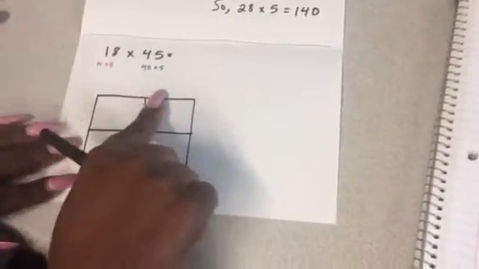That's going to cause me to end up with 4 squares. That's 2 horizontally for the 10 plus 8, and 2 vertically for the 40 plus the 5. Now I'm going to go ahead and write that: 10 plus 8, and here we have our 40 plus our 5. These are the parts that we're going to multiply together.